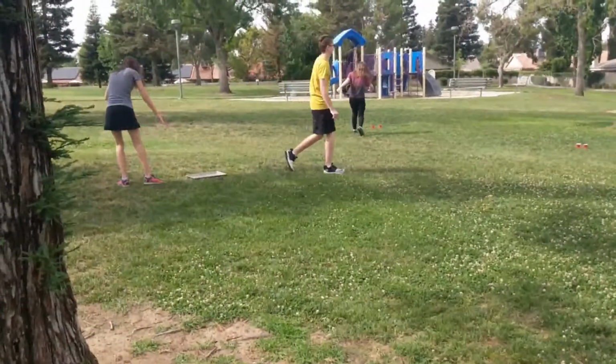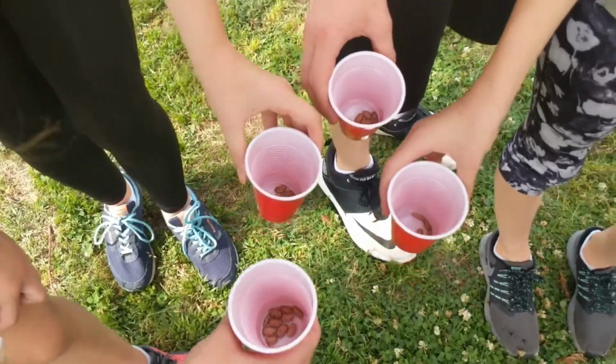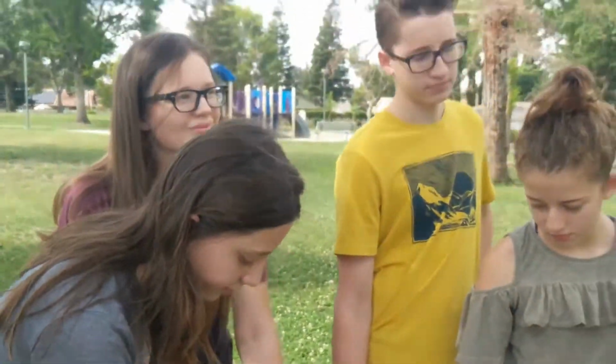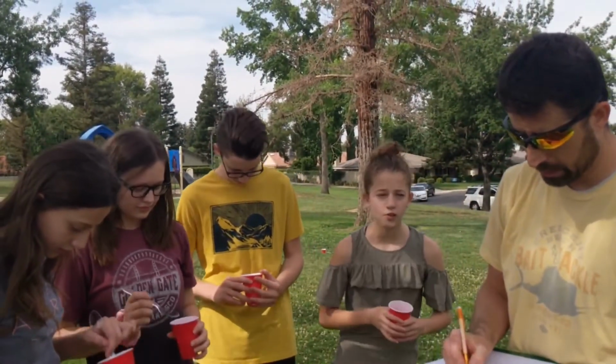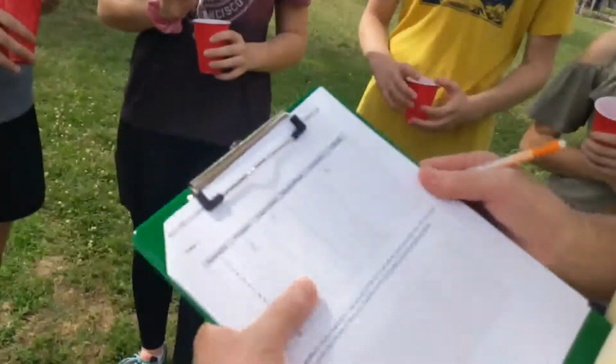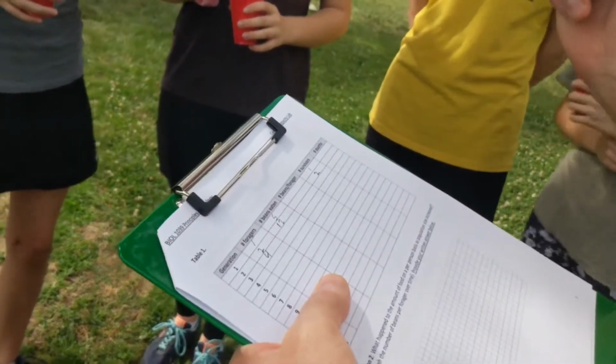All right, whatever you have in your spoon, go deposit it. All right, so we have results from our 3rd generation. In this generation, we had 4 foragers, so I'm gonna write 4 down on my clipboard. Now, we're gonna find out how many beans were eaten.